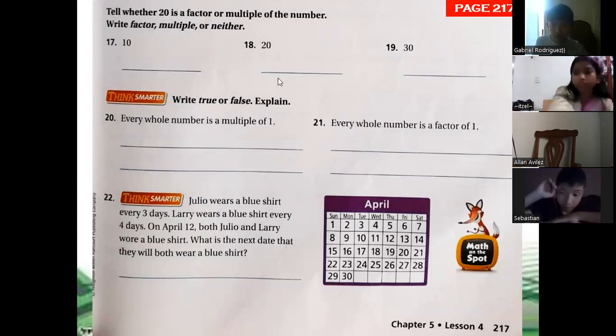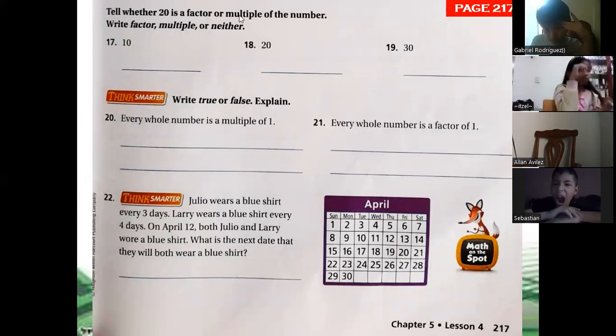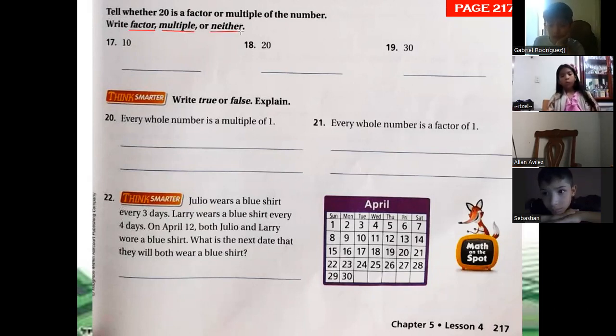The instructions here say tell whether 20 is a factor or multiple of the number. Write factor, multiple, or neither. Neither is a negative. Neither means it is not a factor, nor a multiple. So neither is no. Okay.